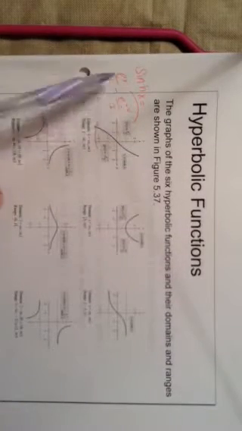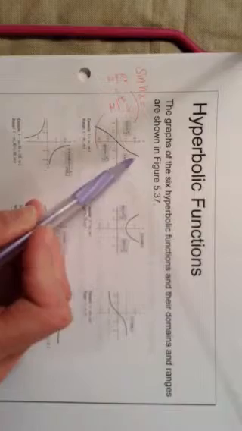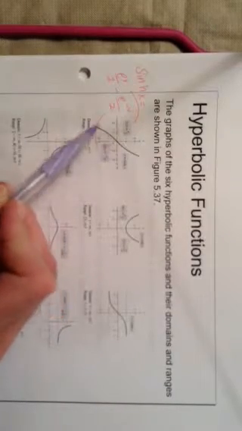In your textbook, you have some graphs of hyperbolic functions. So this example right here, since the hyperbolic sine function of x is e to the x minus e to the negative x all over 2, we can separate that into two separate terms. And then this is basically this graph. So if you go to your graphing calculator and you type this in for y1 and you graph it, this graph right here is actually what you're going to end up getting. So that would be the hyperbolic sine function.